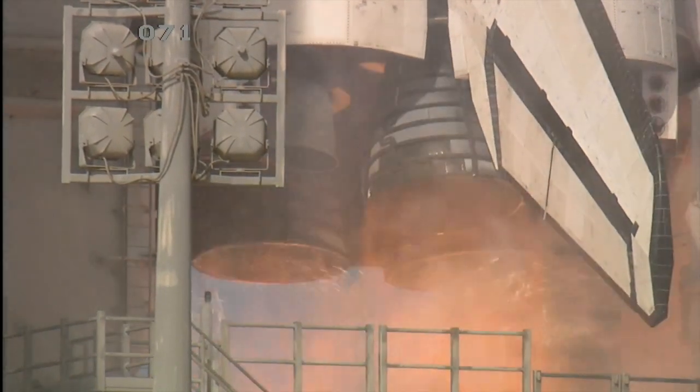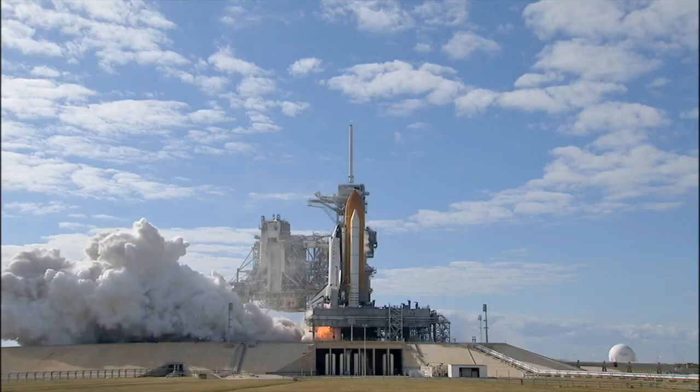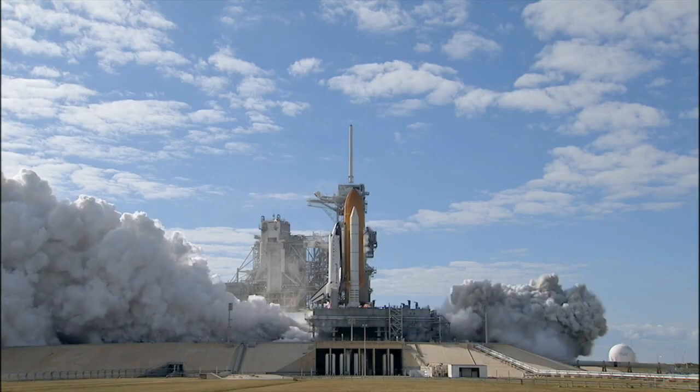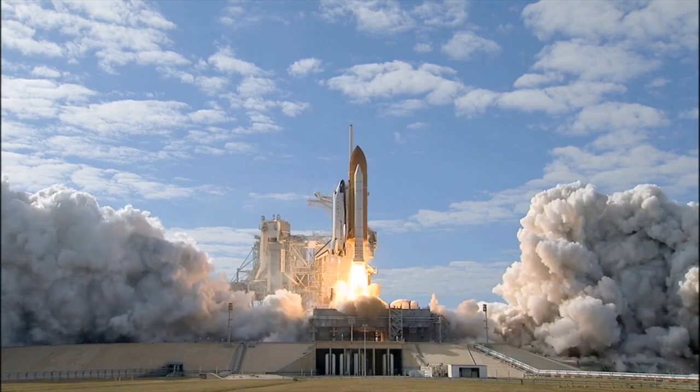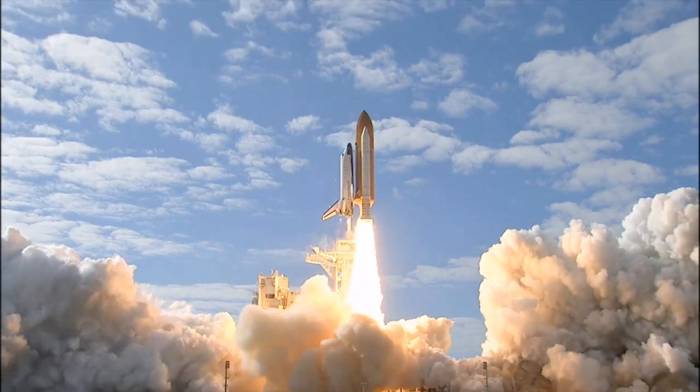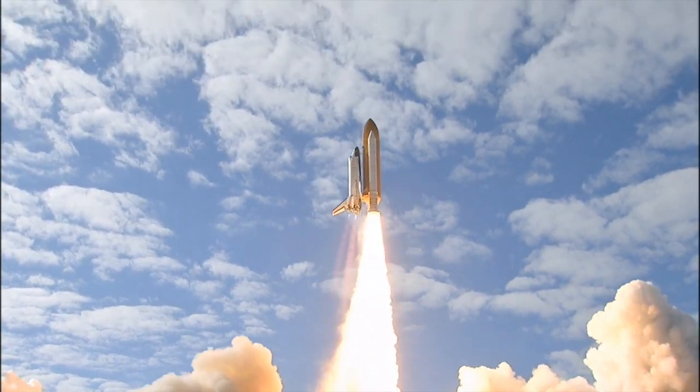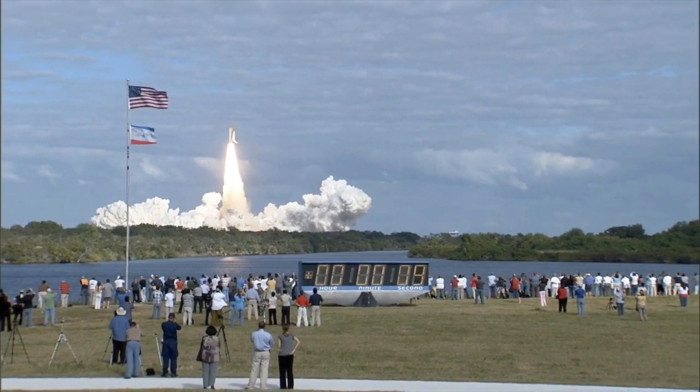Thank you very much. 3, 2, 1, 0, and liftoff of Space Shuttle Atlantis on a mission to build, resupply, and to do research on the International Space Station.